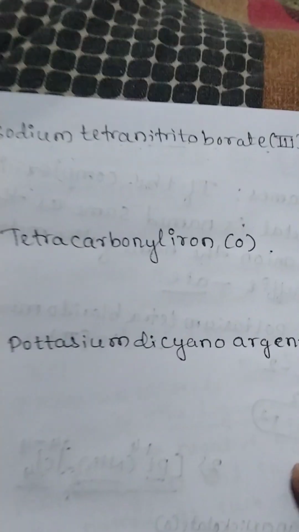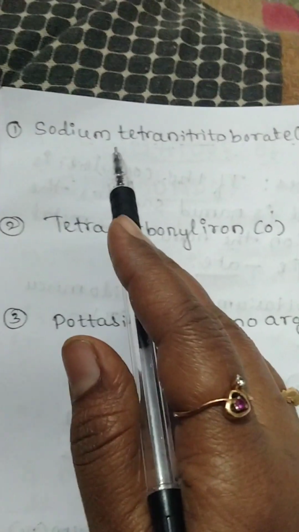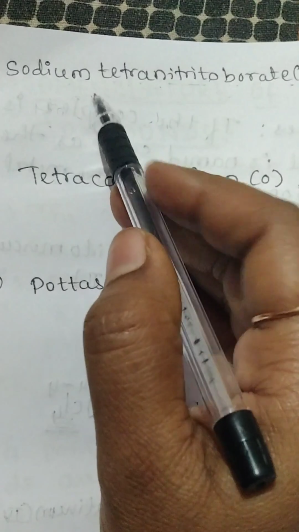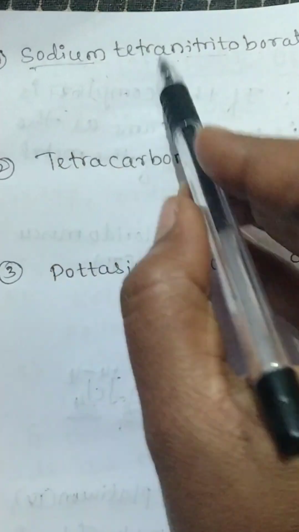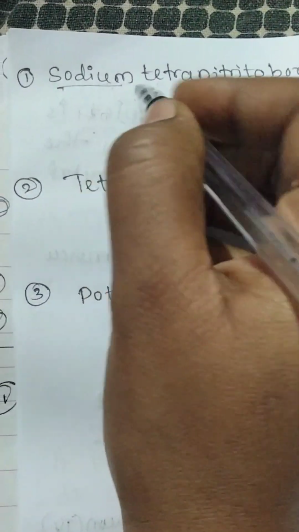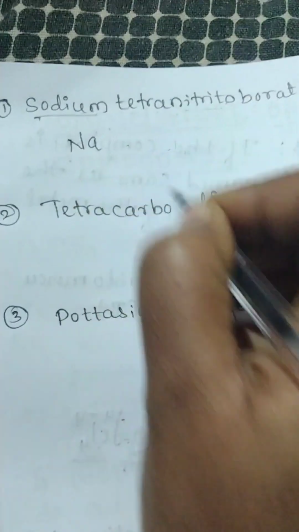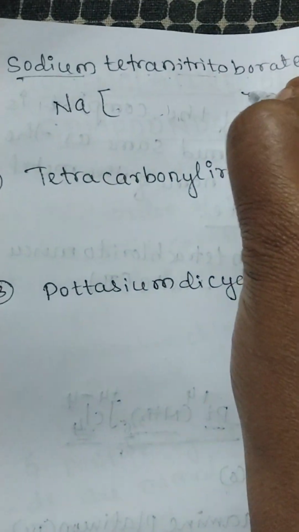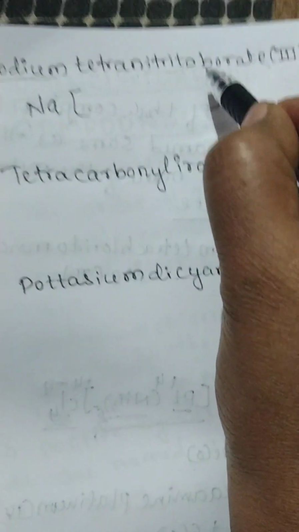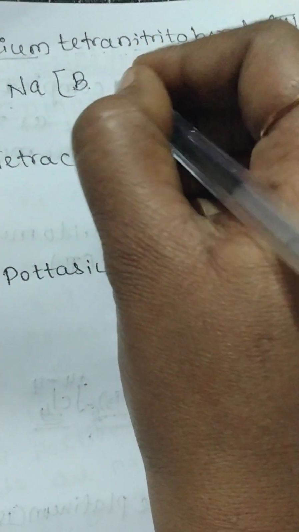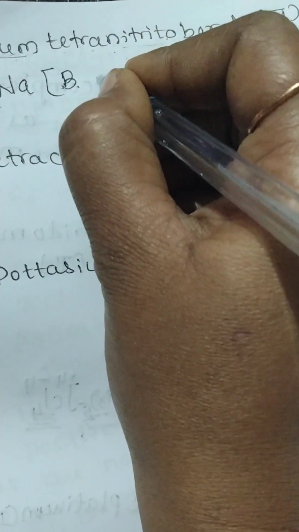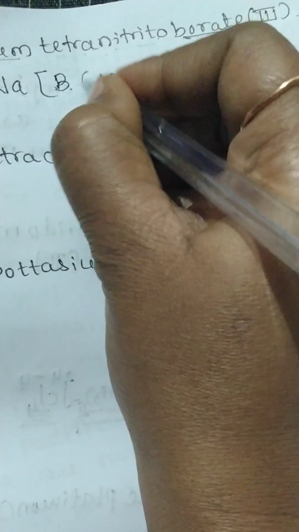Okay, in some cases, if they are given in words, we have to write the formula. Here first we have to identify sodium. Sodium is not a ligand or a central metal. Here it is a simple cation. Now into the bracket. Okay, in this, which is the central metal? Borate, B. Then what about the ligand? Nitrito, that is NO2.